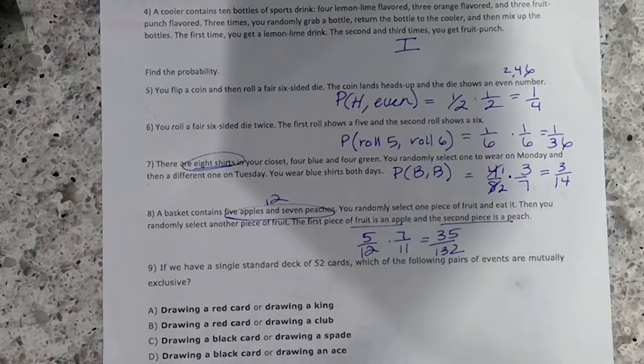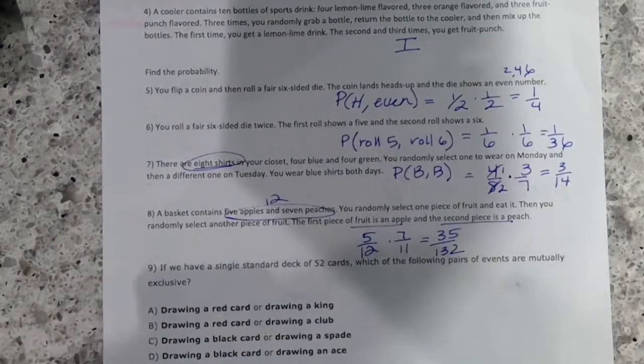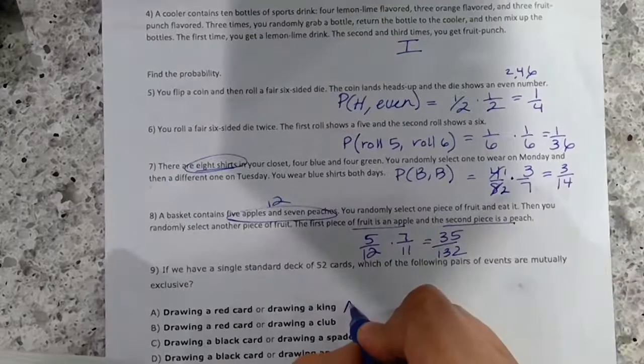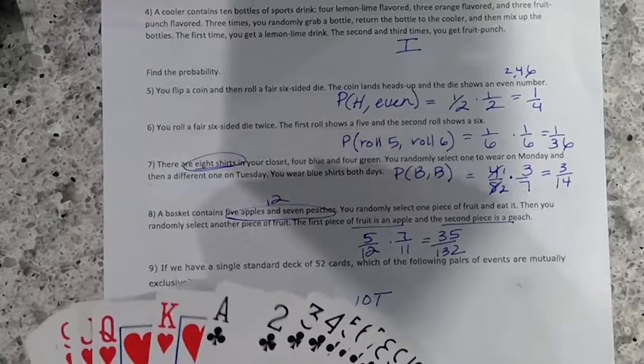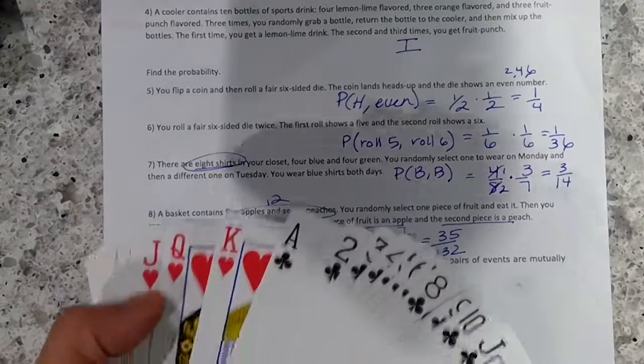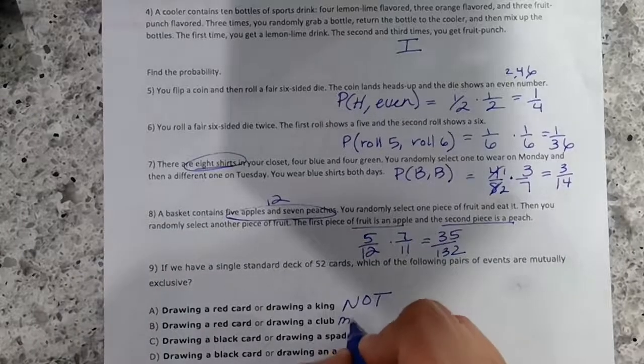So drawing a red card or drawing a king. Well, a red card and a king, you could have a red king, so these are not mutually exclusive. B, drawing a red card or drawing a club. Well, you could draw a red card, but a club is not a red card, so those are mutually exclusive.